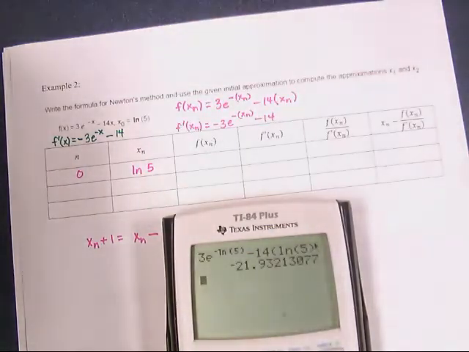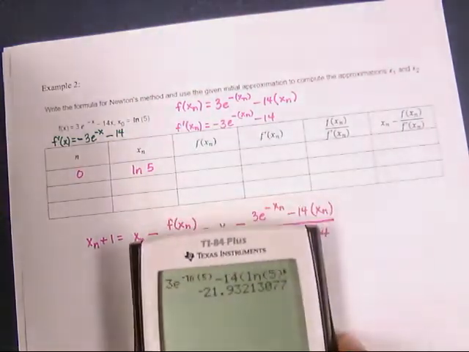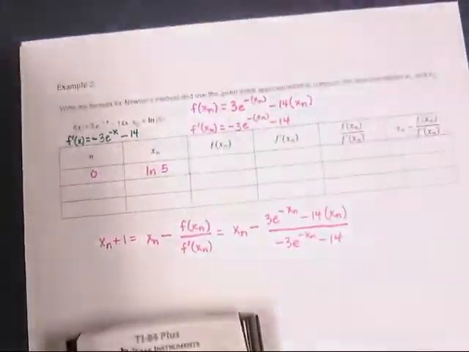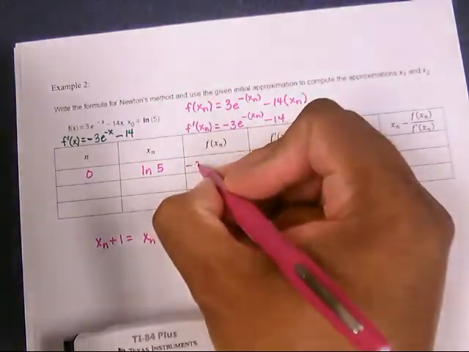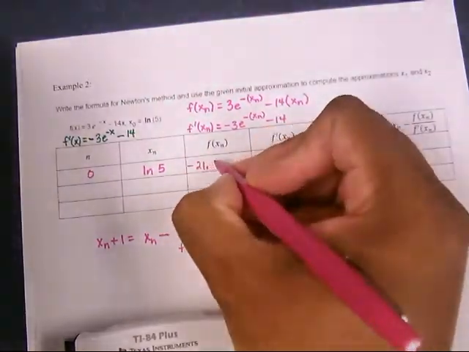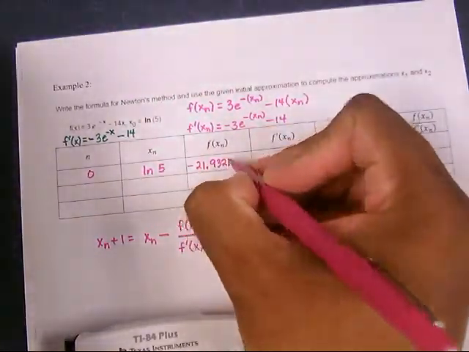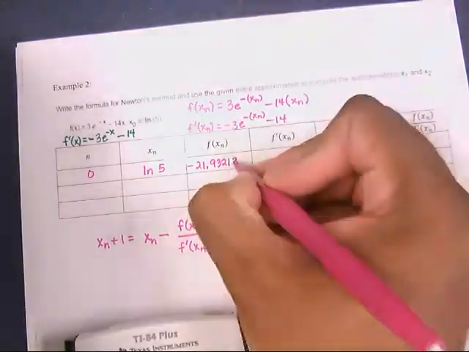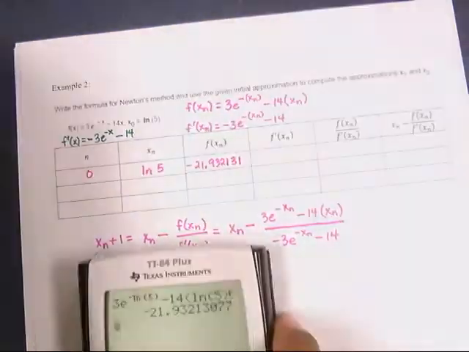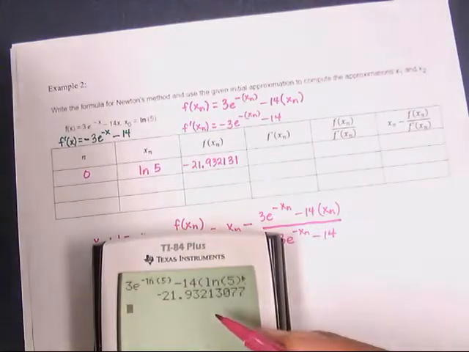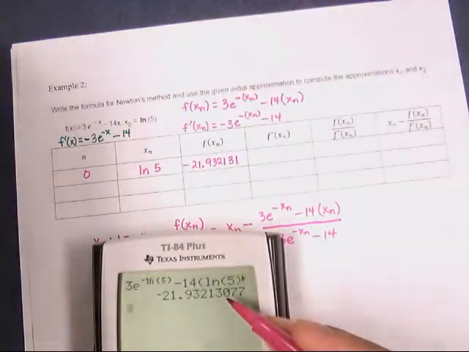Let's say I want to round that off to 6 decimal places here. So in this case, this would be negative 21.9321131. Okay? Because here's the 6th decimal place, that's a 0. The 7 will increase that 0 to a 1.